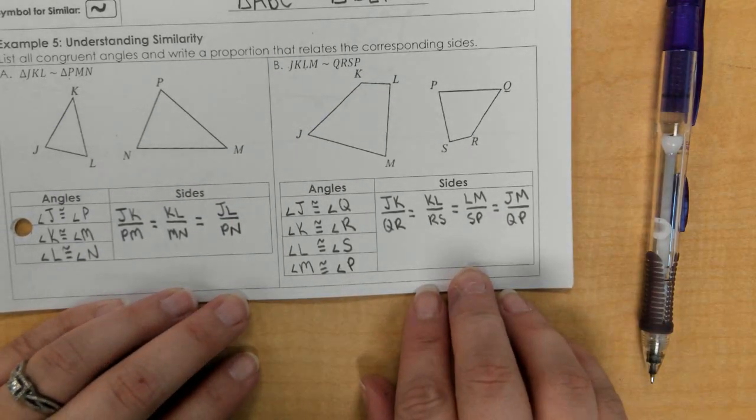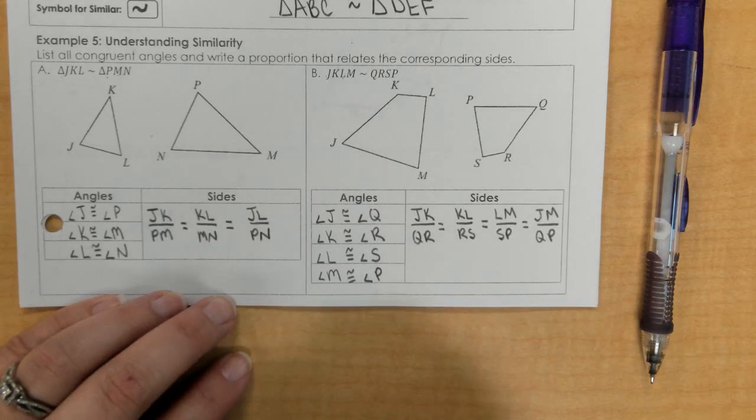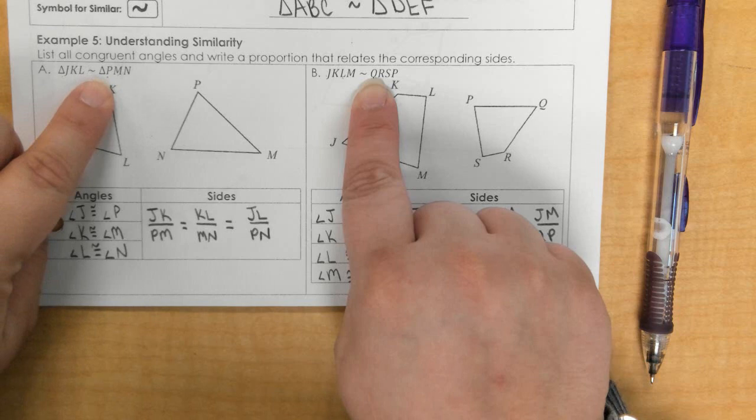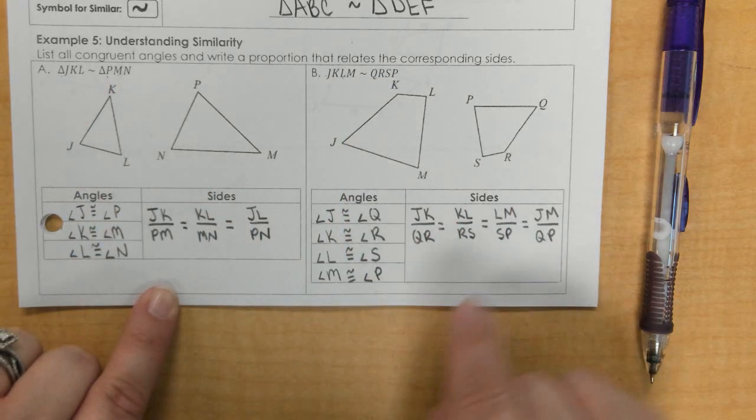And so just the big idea is that you would definitely want to use the similarity statements listed here to help us identify this information down here.